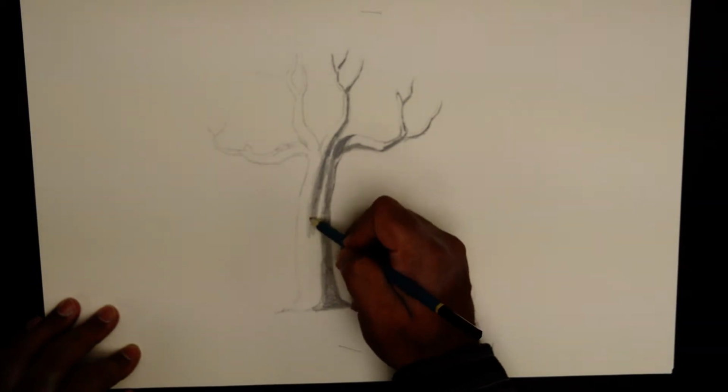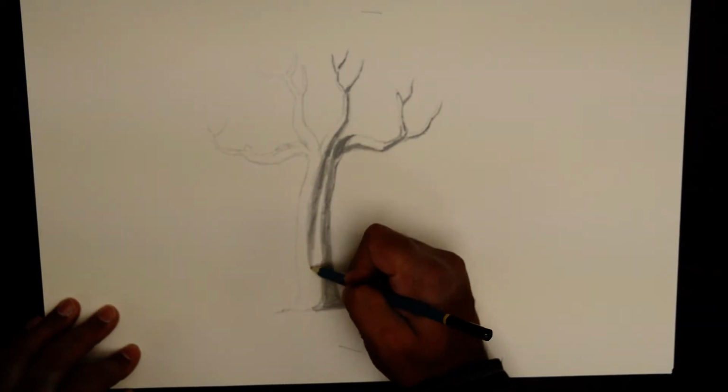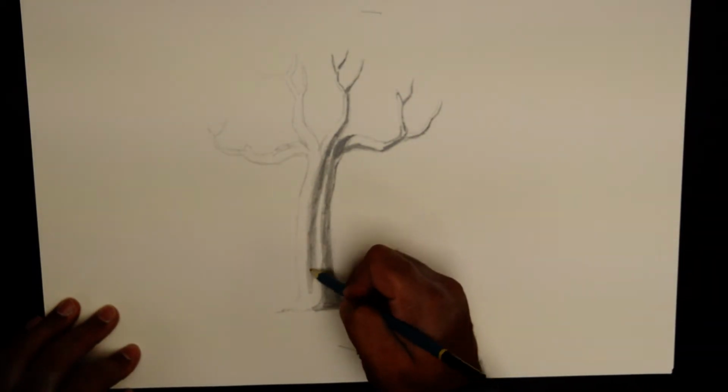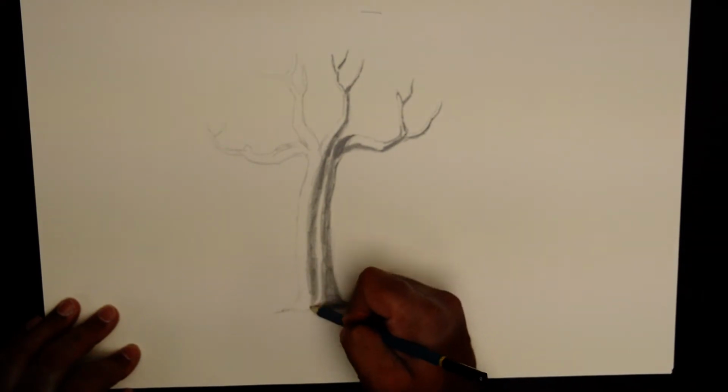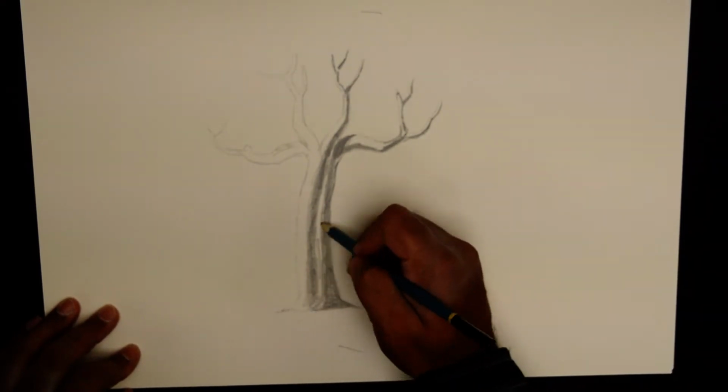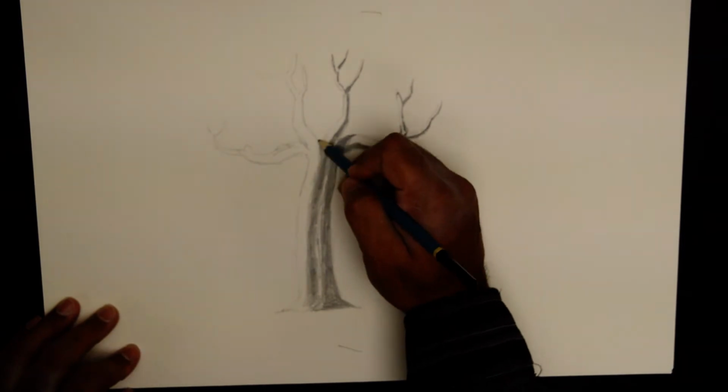of course, but with a multitude of angles and curves and straight lines, but dominantly cylindrical.